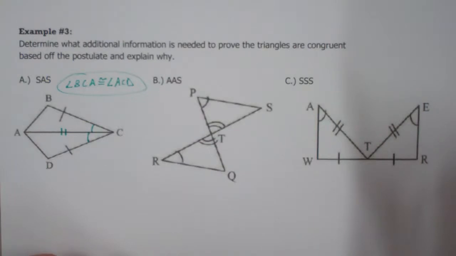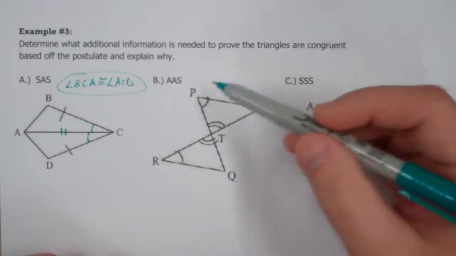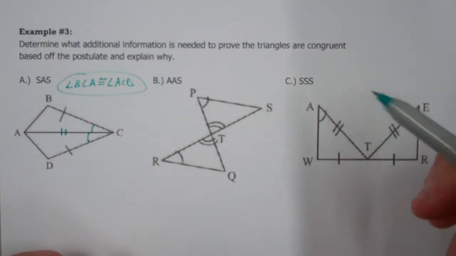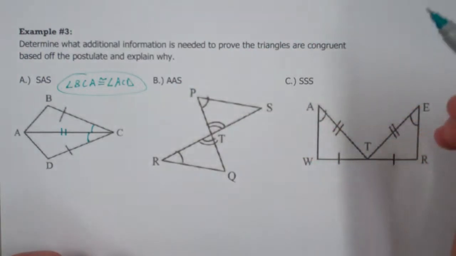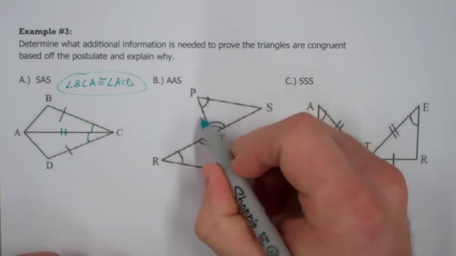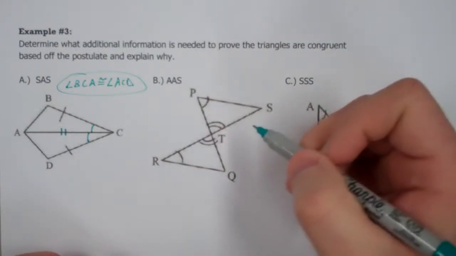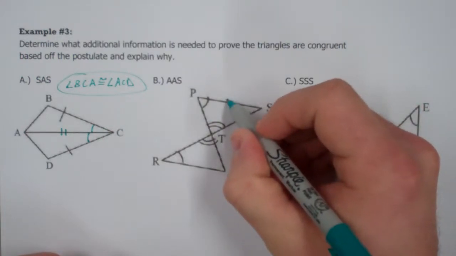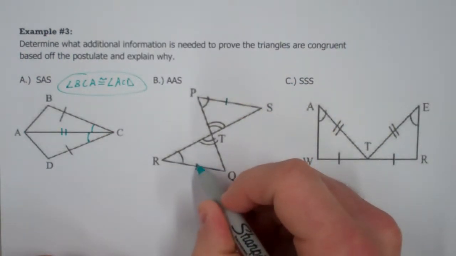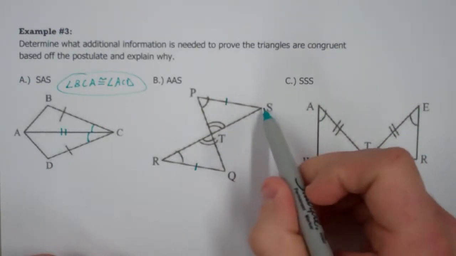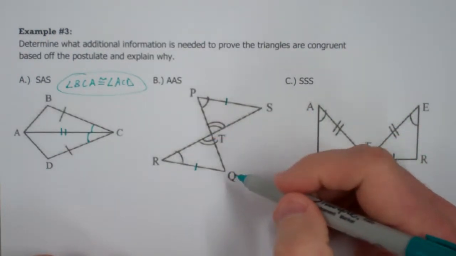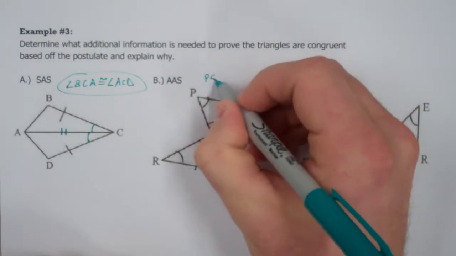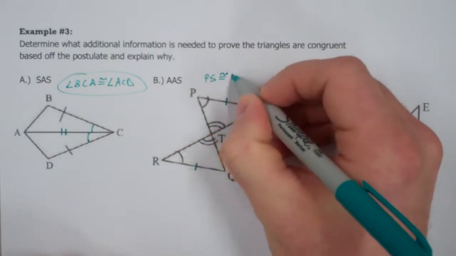those triangles congruent. For part B, we have angle, angle, side, and it looks like we have the two angles, so we're now looking for the correct placement of the side. Notice how the S is not between the angles, and so we don't want to list this side right here or this side right here. In this case, we can actually list either of the other two sides. Let's just go with PS here and RQ. You could have also listed ST and TQ here. Okay? So let's do PS is congruent to RQ.